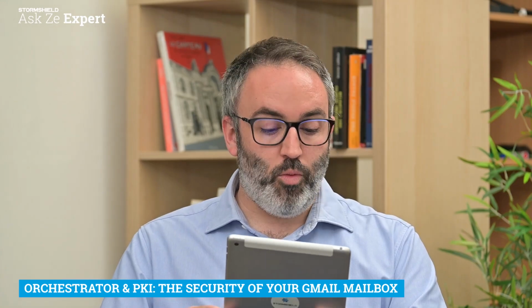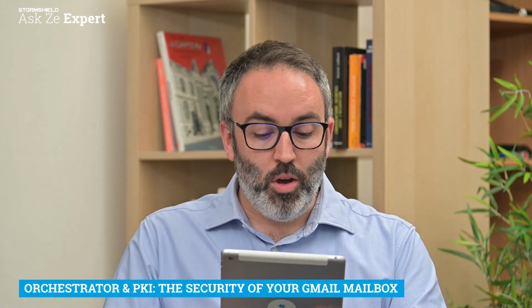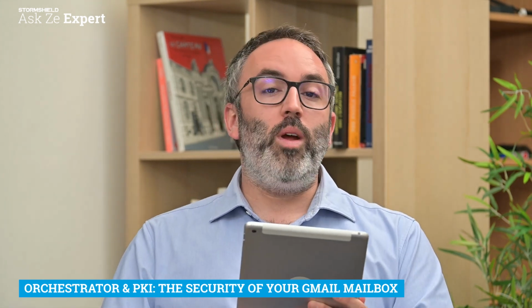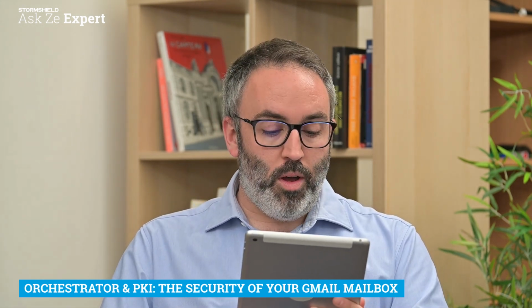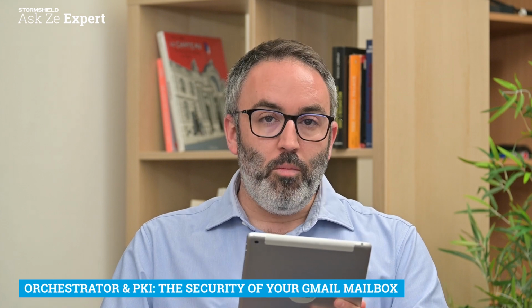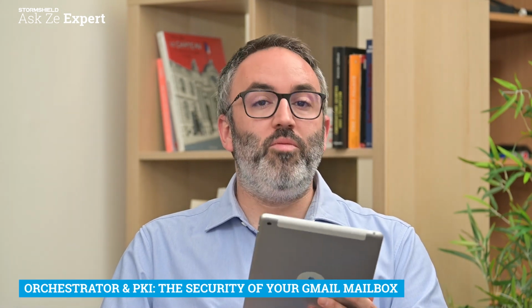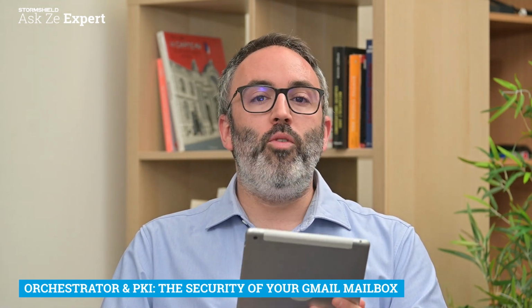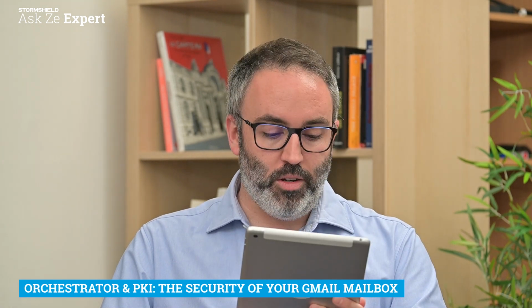As IBM points out in its cost of a data breach report, the global average cost of a data breach in 2023 was $4.45 million US, which means a 15% increase over the last 3 years.